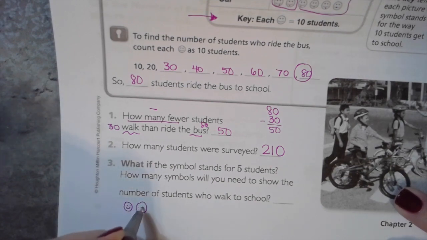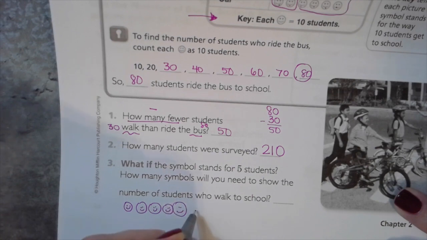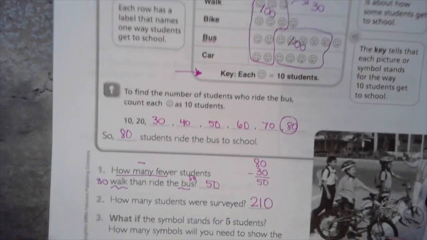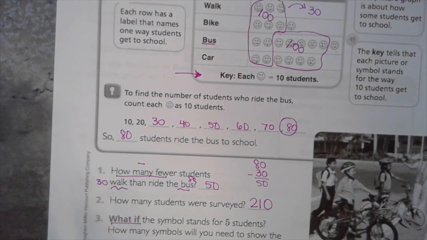5, 10, 15, 20, 25. Wait, 5, 10, 15, 20, 25, 30. How many did I draw? 1, 2, 3, 4, 5, 6. Okay, so this "what if" is like from yesterday when we have to pretend that something is there that's not. Okay, this is fun, don't you think?